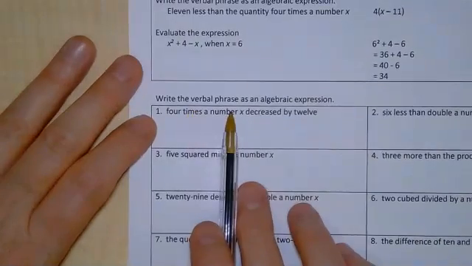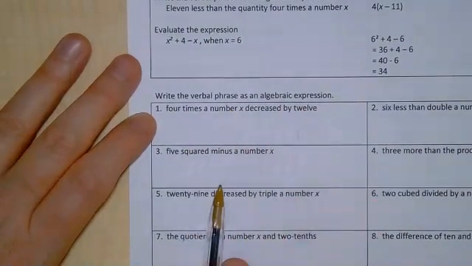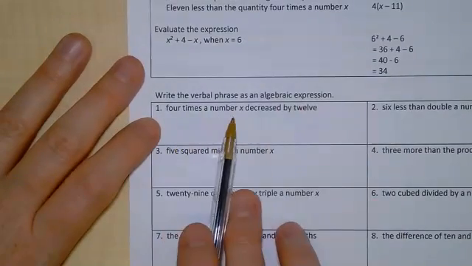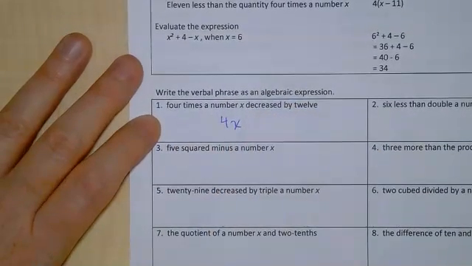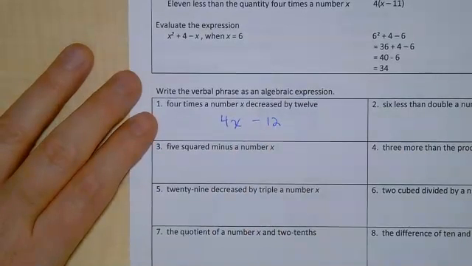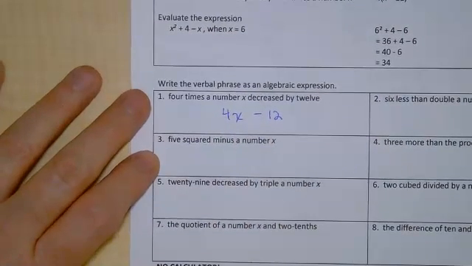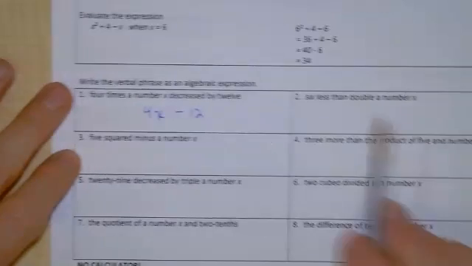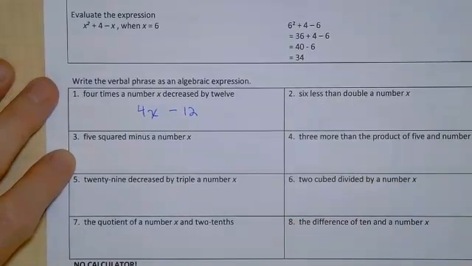Write the verbal phrase as an algebraic expression. Take English, translate into math. 4 times a number x decreased by 12. Remember those? Six less than double a number x.